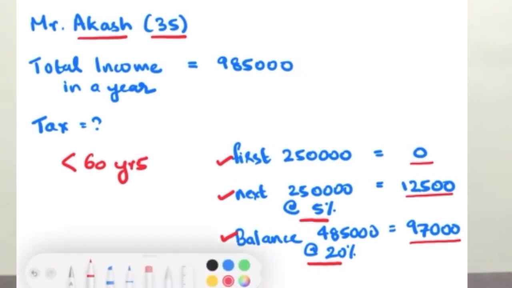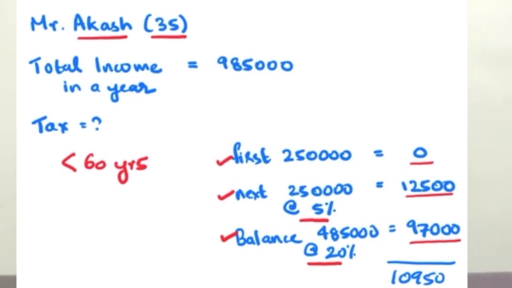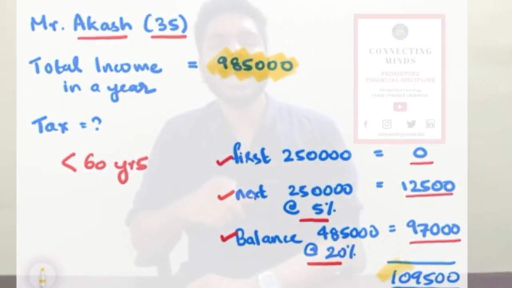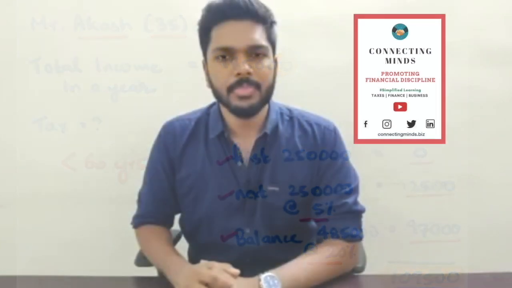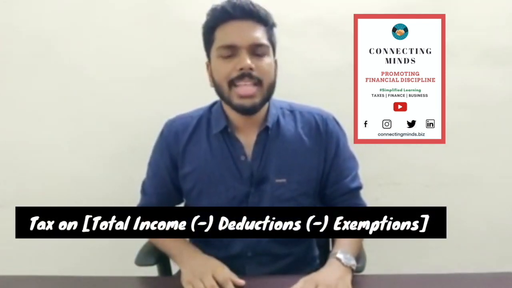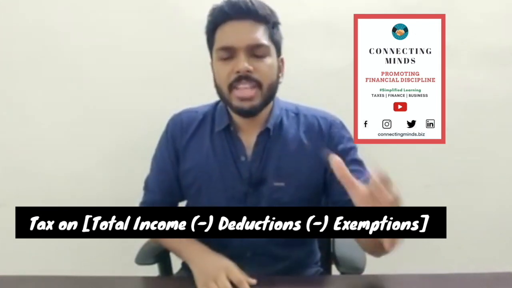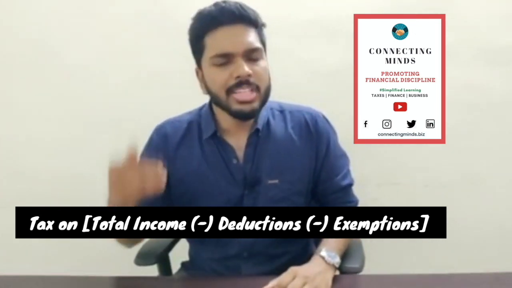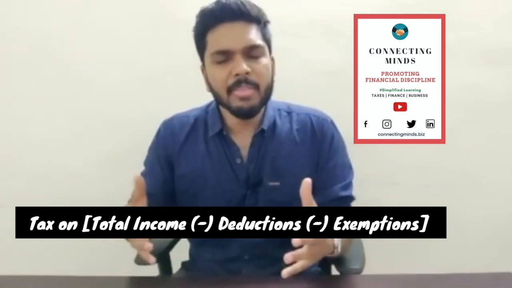And therefore, his total income tax comes to 1,09,500. So therefore, out of his total income of 9,85,000 rupees in a year, he needs to shell out income tax to the government worth 1,09,500 rupees. The same computation or calculation can be applied for computing income tax for the other 2 age groups, if you are a senior citizen or a super senior citizen. Another very important fact to be noted here is that you must apply the income tax rates on your total income after reducing all deductions and exemptions applicable under the Income Tax Act.